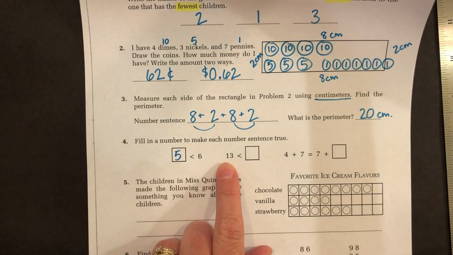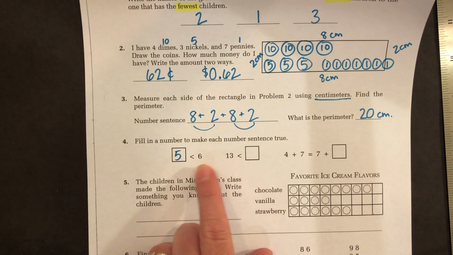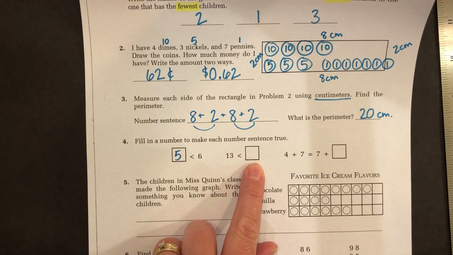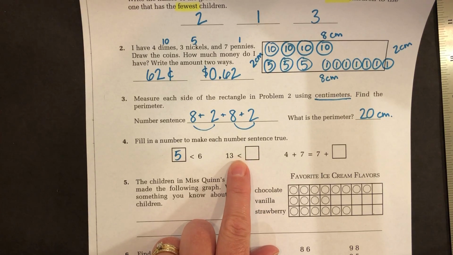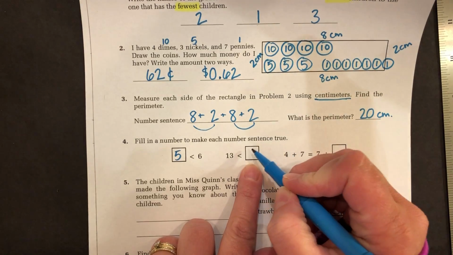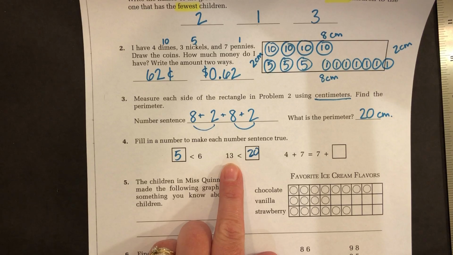13 is less than, I should have said that over here too. 13 is less than something. Or something is greater than 13. What's greater than 13? How about 20? 20 is greater than 13, right?